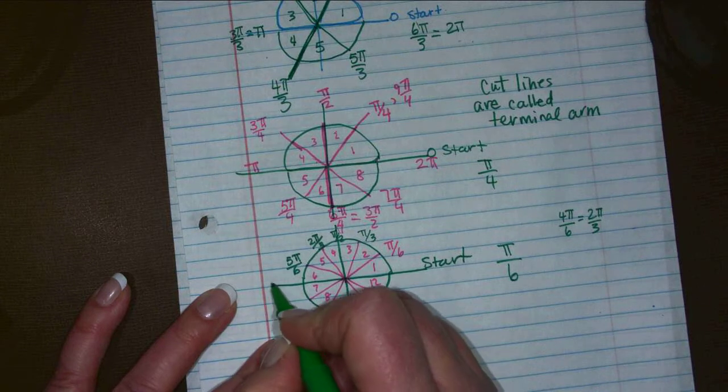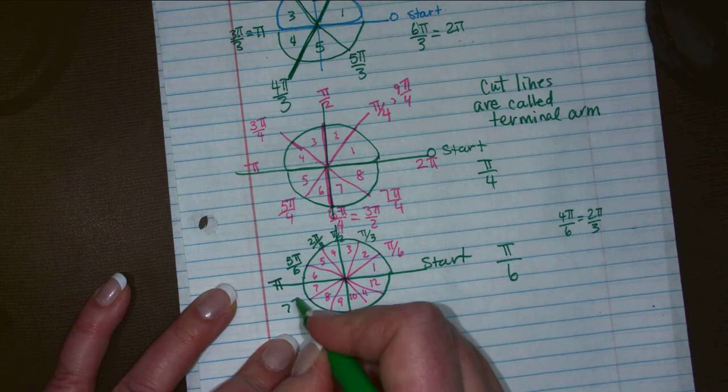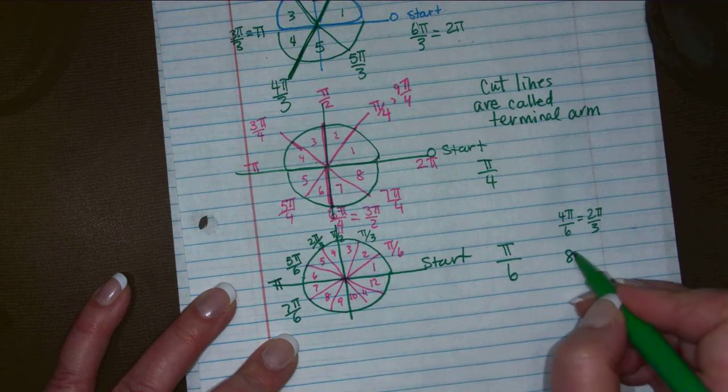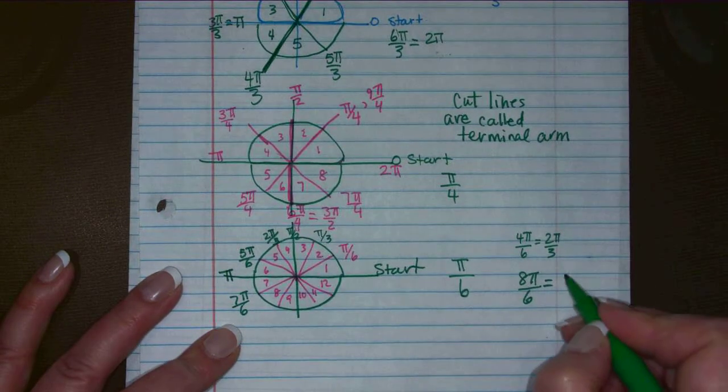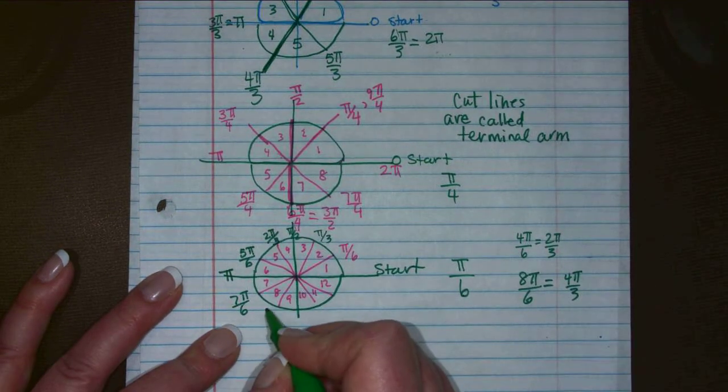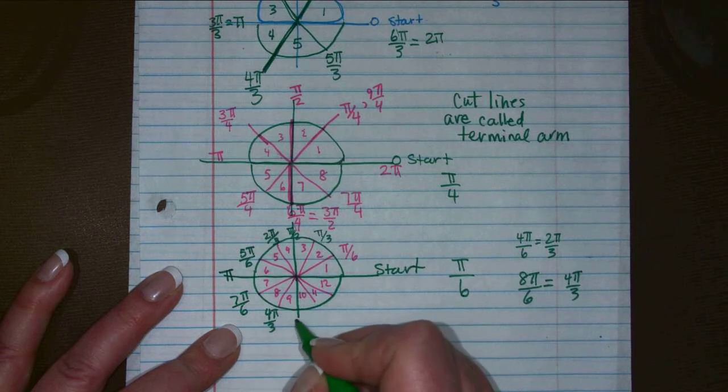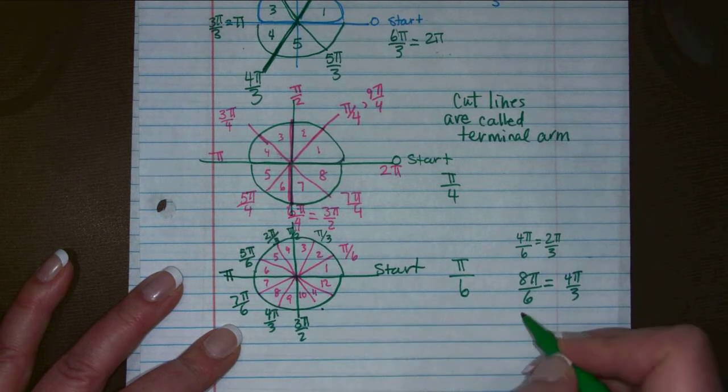6 pi over 6, pi. 7 pi over 6. 8 pi over 6, 4 pi over 3. Here, 3 pi over 2. 10 pi over 6.